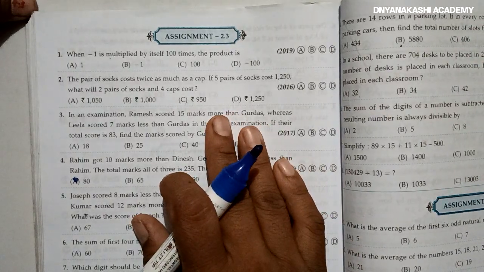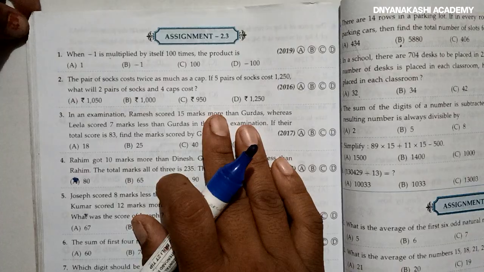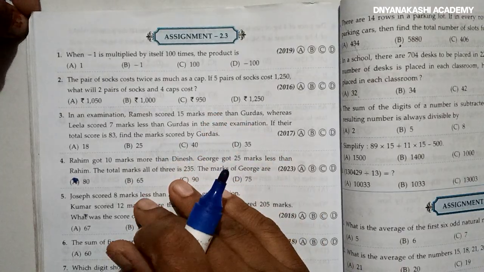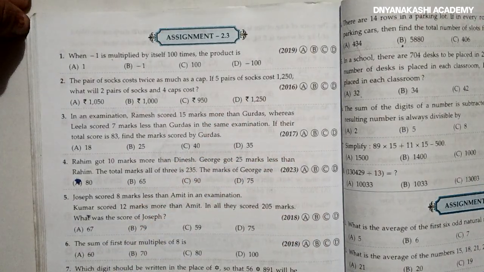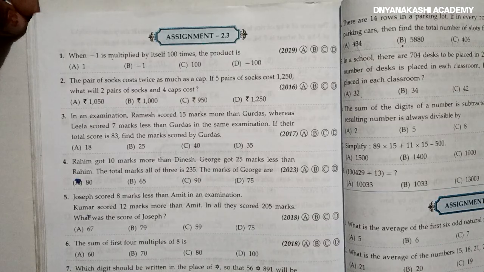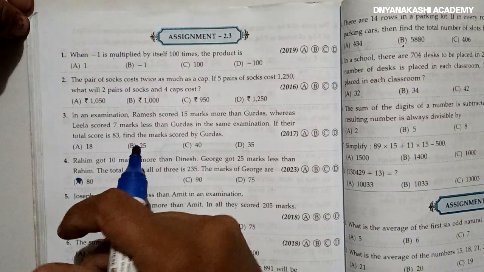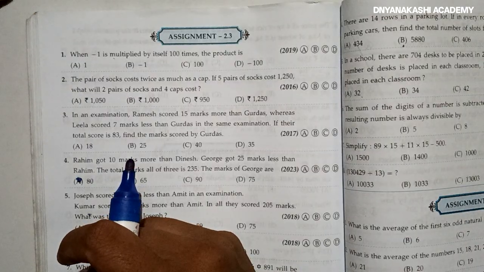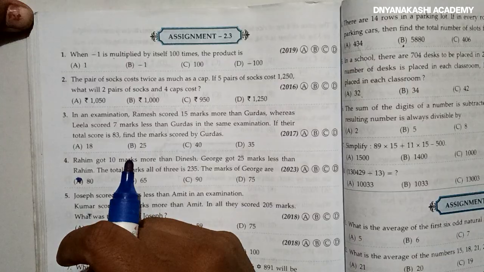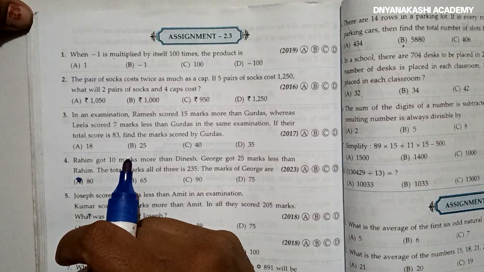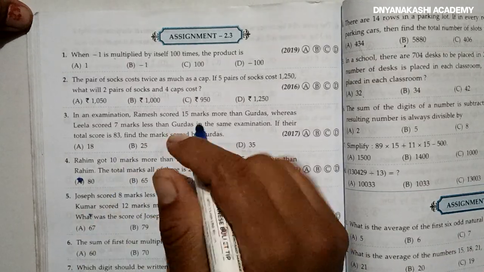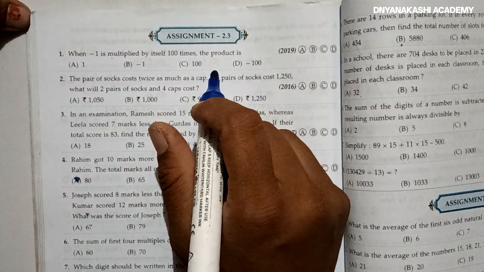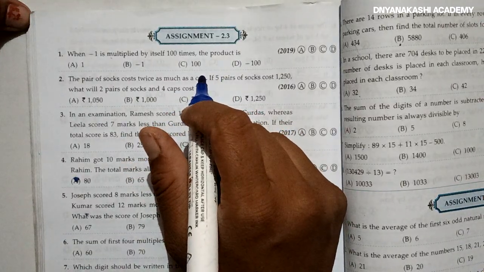In this class, we are going to study the Navodaya Entrance exam based on the power and fundamental operations on whole numbers. This is the second chapter of the mathematics. Assignment 2.2 is already solved. Those who have not visited that video, please go to the playlist and check it. Today we are going to discuss assignment 2.3, based on operations on whole numbers.